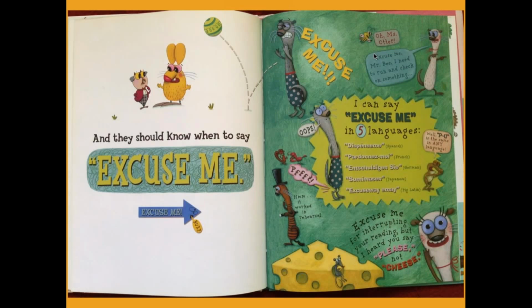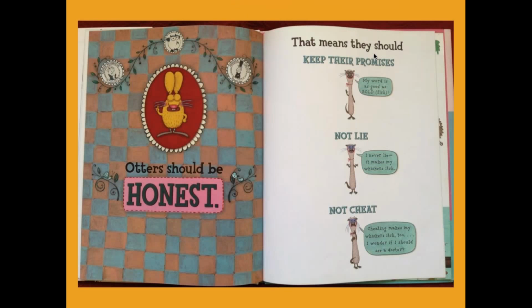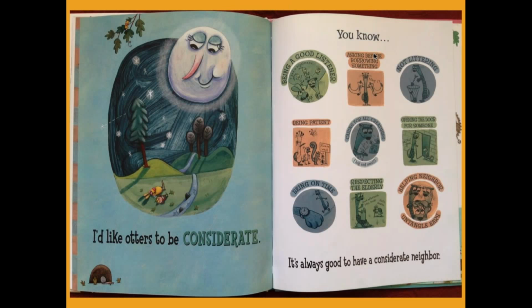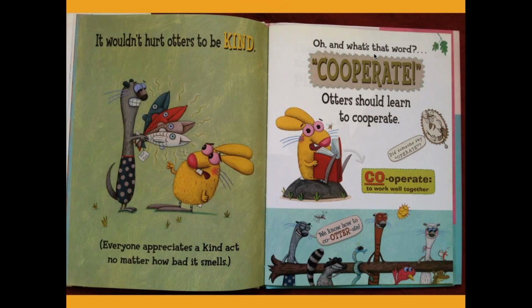And they should know when to say excuse me. Otters should be honest, considerate, and kind. And what's that word? Cooperate. Otters should learn to cooperate.